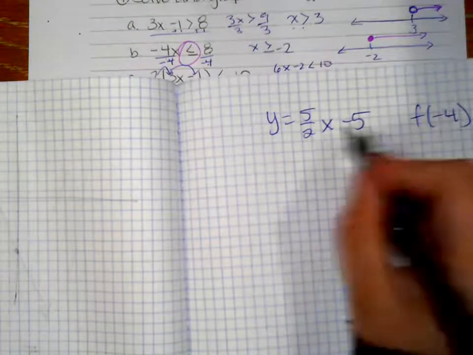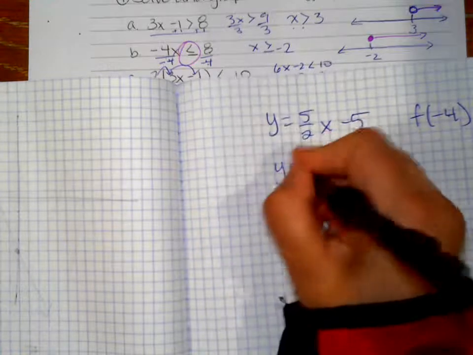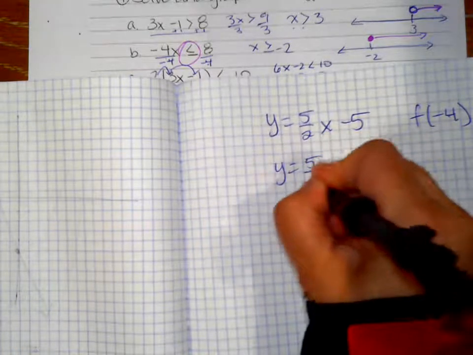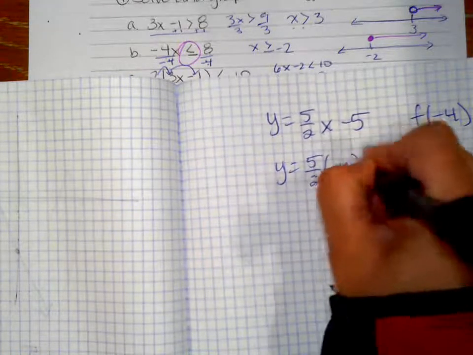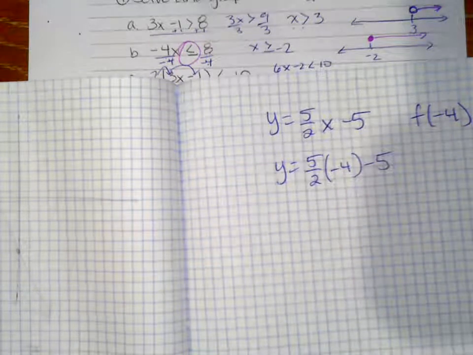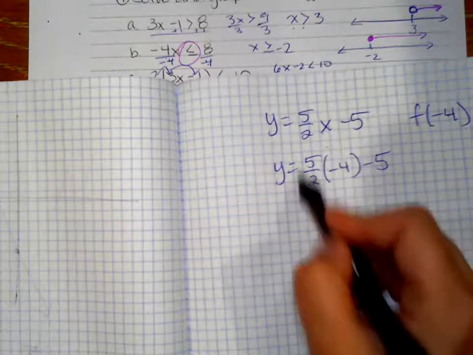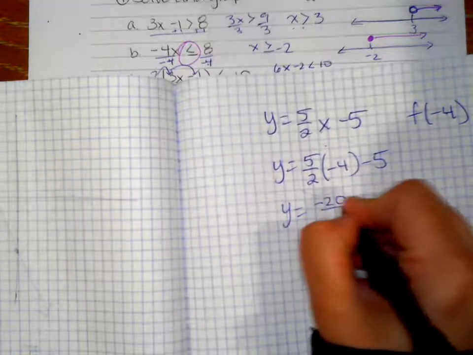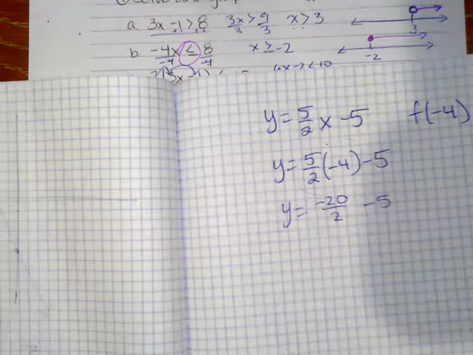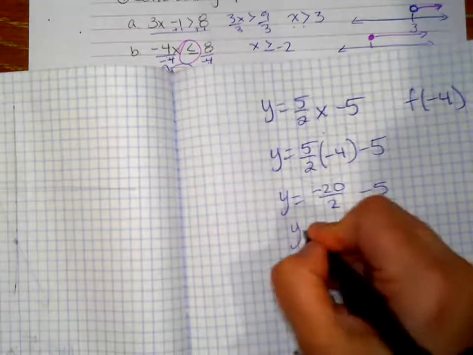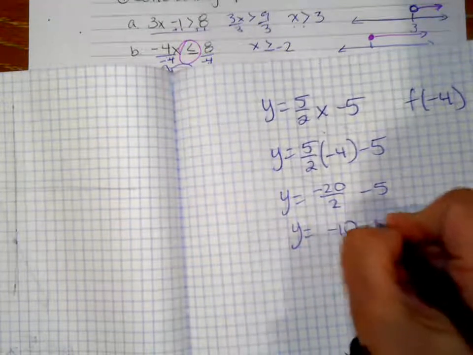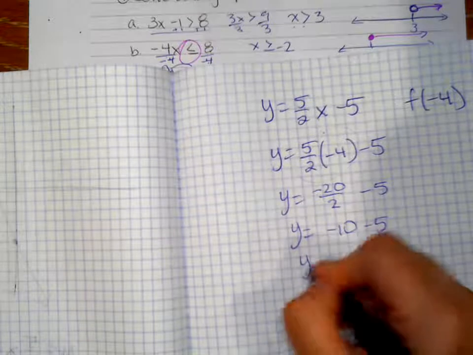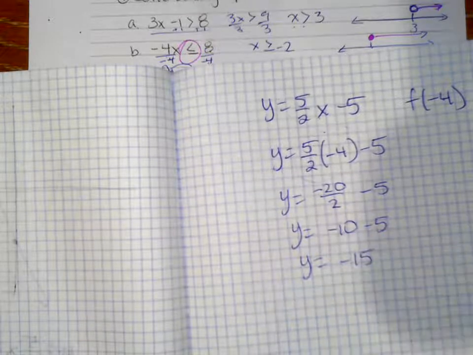So I'm plugging that in for x. y is equal to 5/2 times negative 4 minus 5. Let's deal with this part first. y is equal to negative 20/2 minus 5. y is equal to negative 10 minus 5. So y is equal to negative 15.